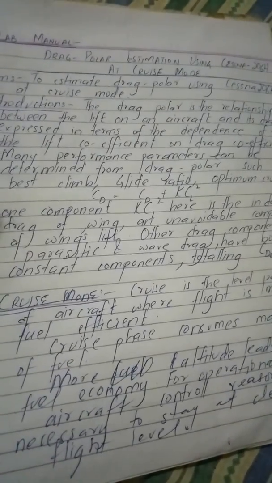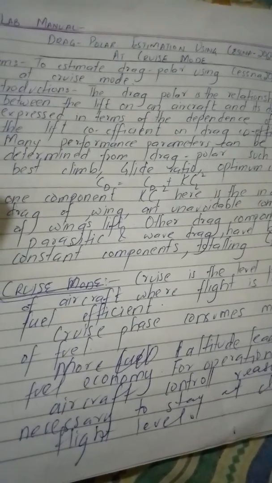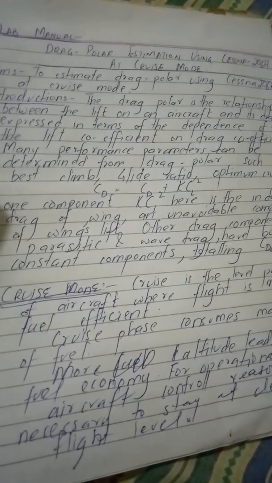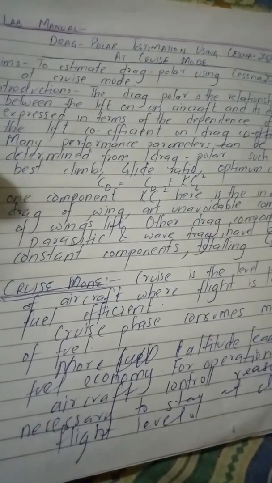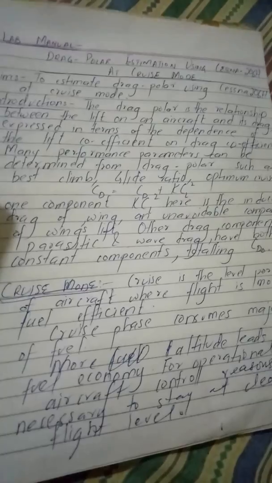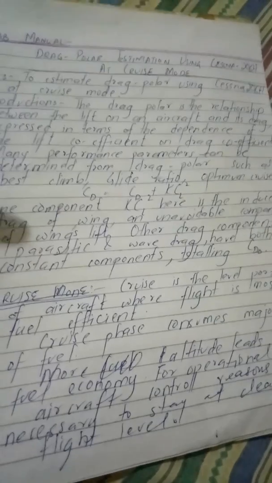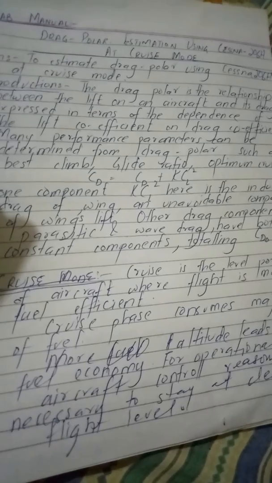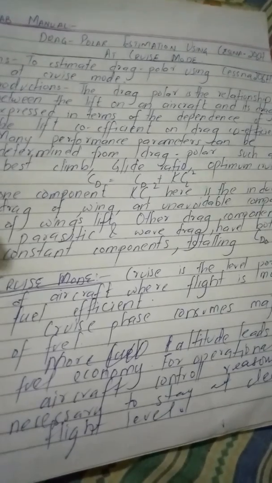And we're just going to deal with the drag polar, which is the relationship between the lift on an aircraft, which is acting upwards, and drag, which is acting in a direction perpendicular to the lift. So obviously we have to consider the coefficients as well. Many performance parameters can be determined from drag polar, such as best climb, glide ratio, and optimum cruise, etc. These are some of the other parameters, or properties, that we can get from this relationship.